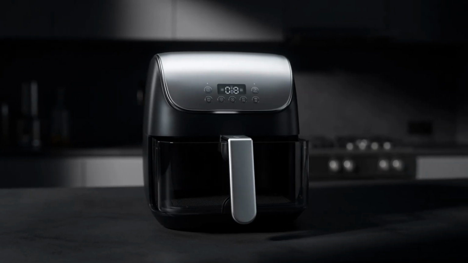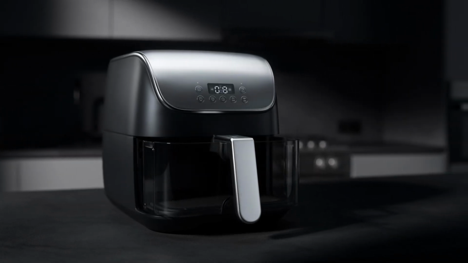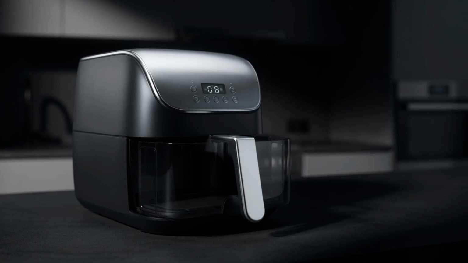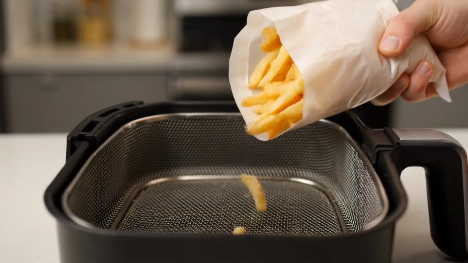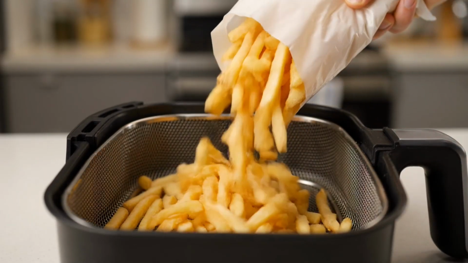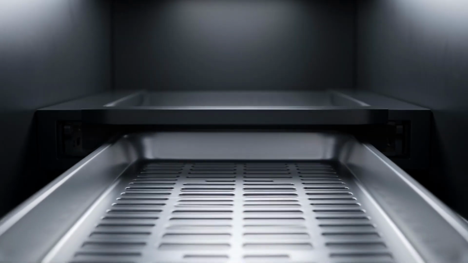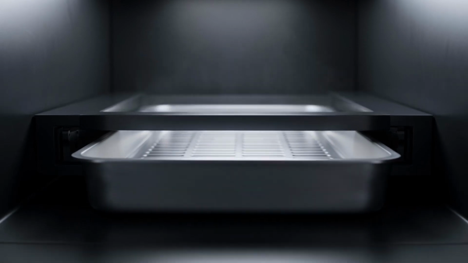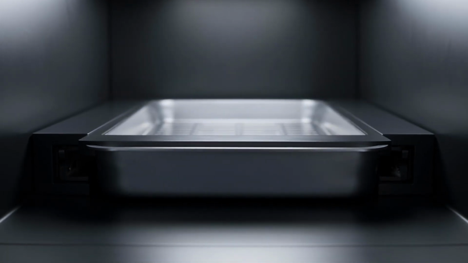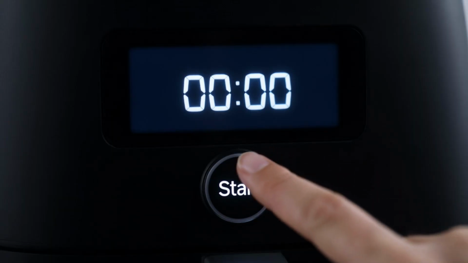It looks like a simple kitchen gadget, but an air fryer is actually a highly optimized, compact forced convection oven. Let's load the system and break down the thermodynamics inside. Sealing the thermodynamic chamber. Initiating the thermal cycle.